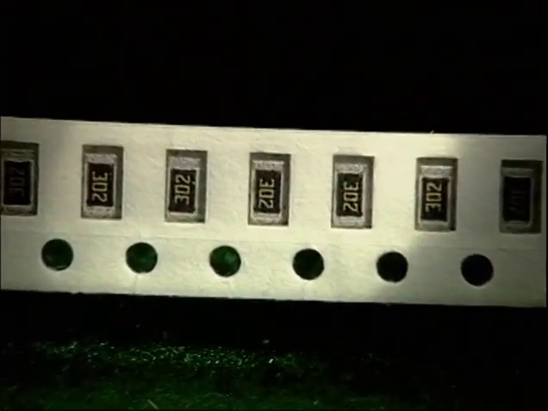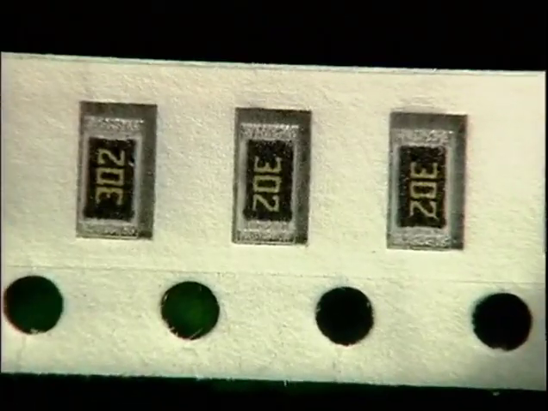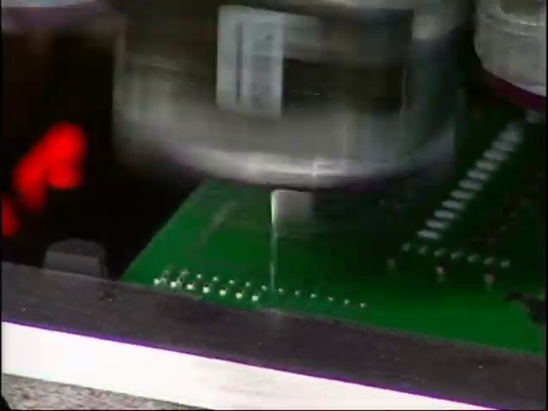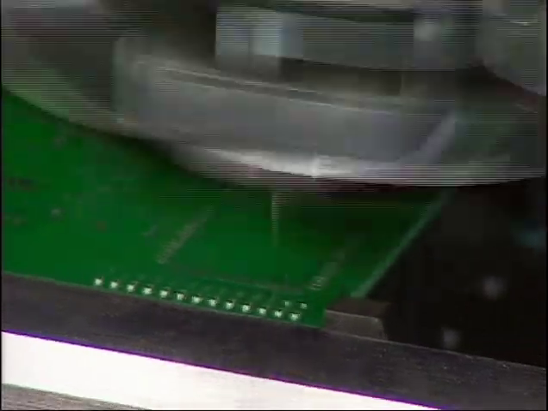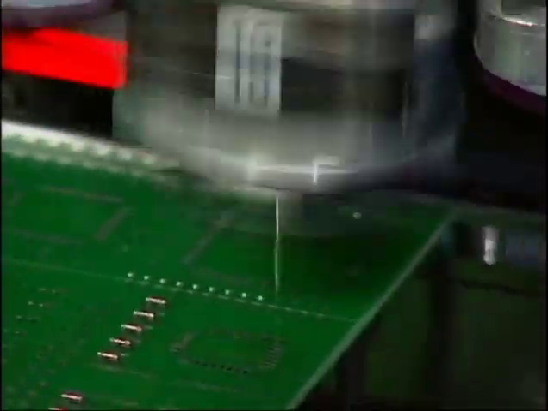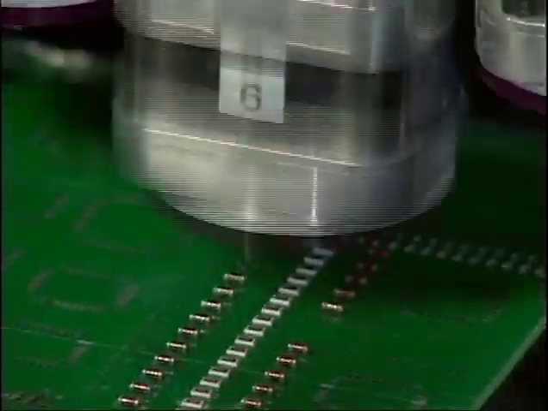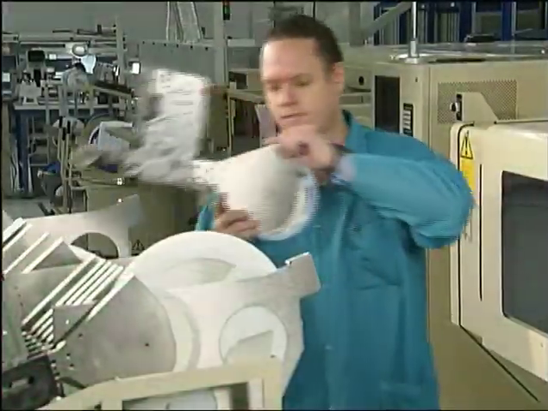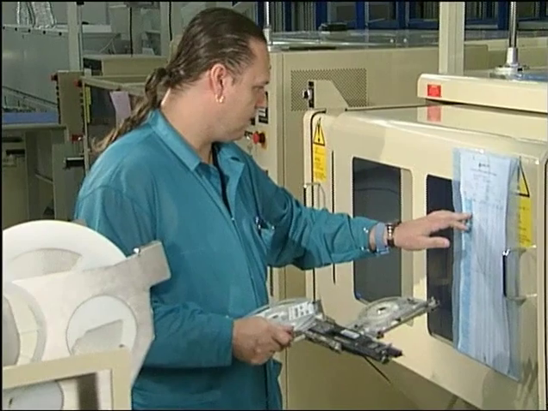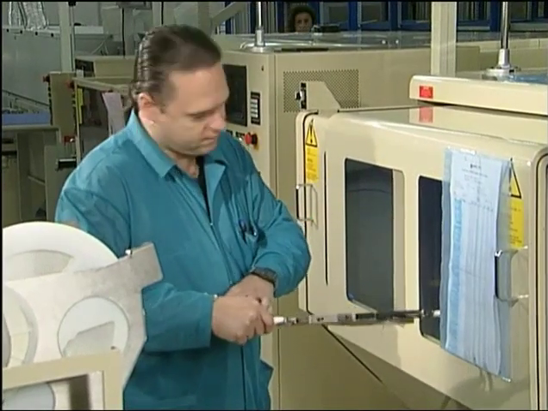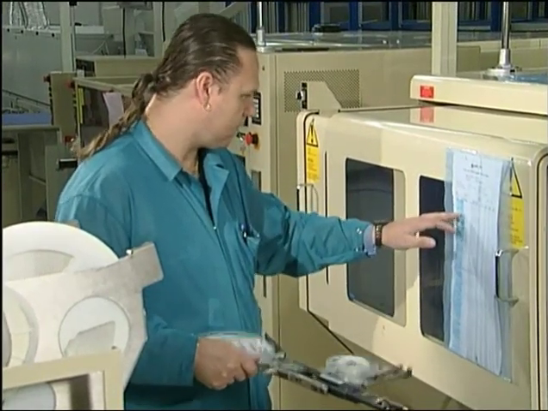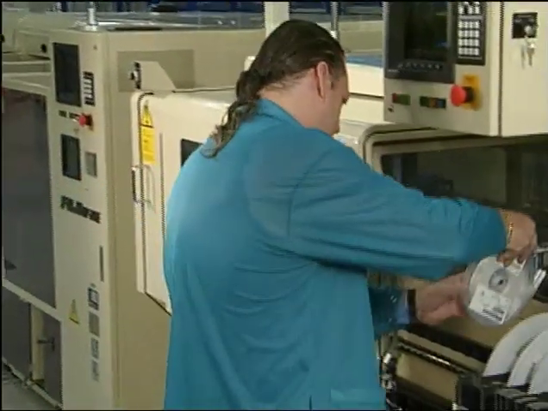These components come from the manufacturer on tape and reel. Chip components are typically placed on circuit boards using high-speed chip shooters. Because the components are so small, there's often no identification marking on the body. This makes reading the value of the component impossible. That's why it's critical that the part number on the reel is verified against the bill of materials, and that the feeder containing the reel of components is loaded into the correct feeder location on the chip shooter.